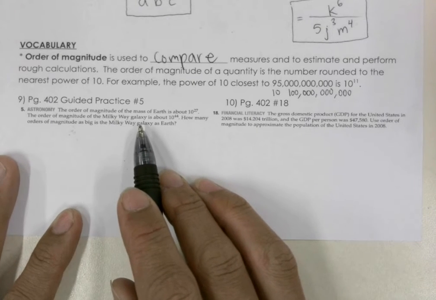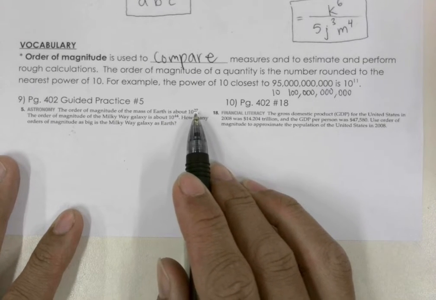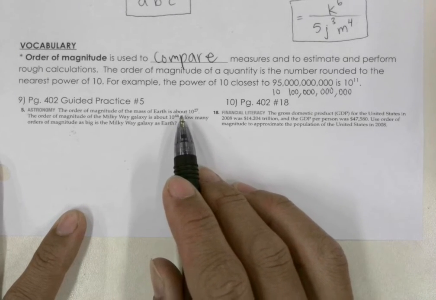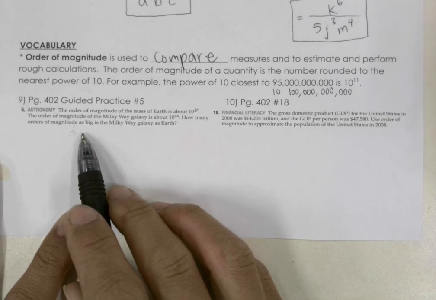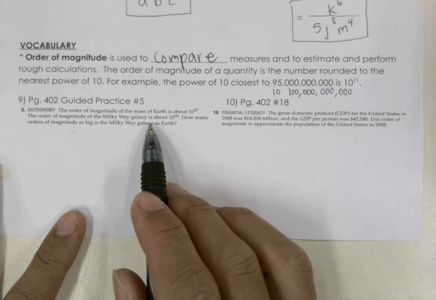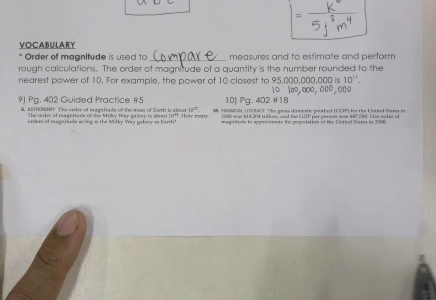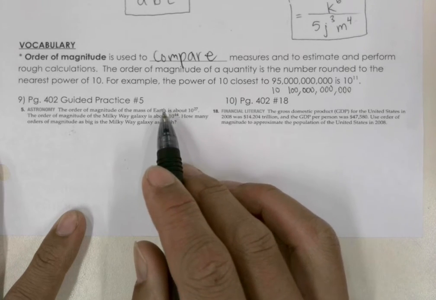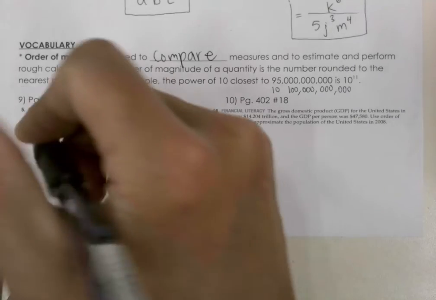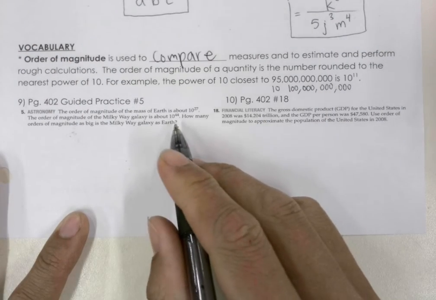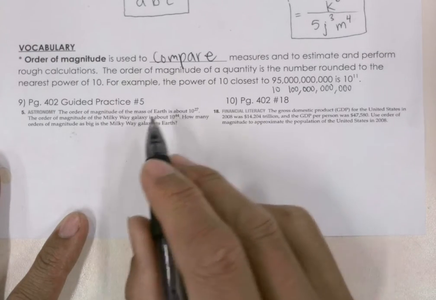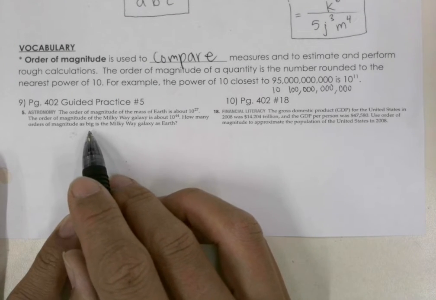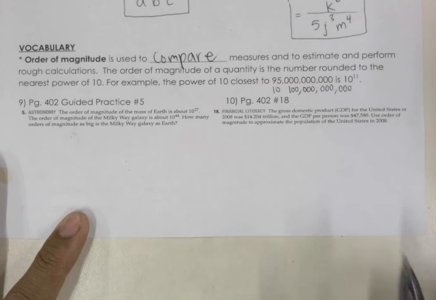The order of magnitude of the mass of Earth is about 10 to the 27. The order of magnitude of the Milky Way galaxy is about 10 to the 44. How many orders of magnitude as big as the Milky Way galaxy as Earth? So what we need to do in order to solve this problem is we are going to take the order of magnitude of the Milky Way galaxy, and we're going to divide it by the order of magnitude of the mass of the Earth, because it's asking how many orders of magnitude as big is the Milky Way galaxy as the Earth.